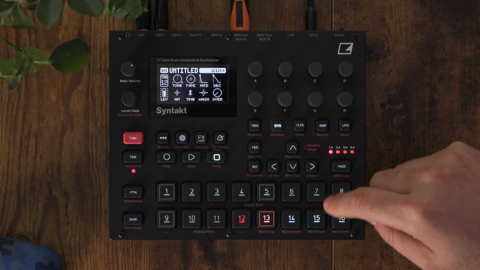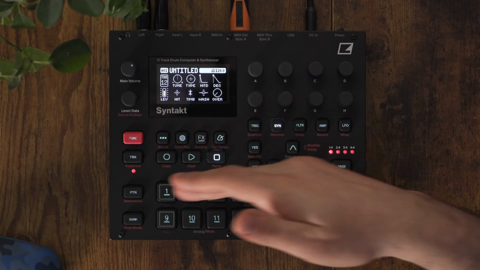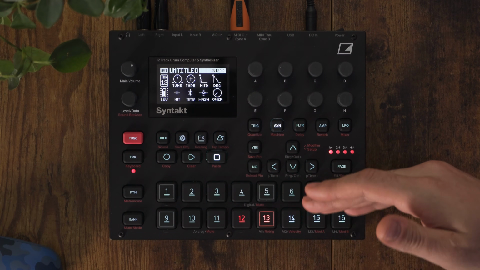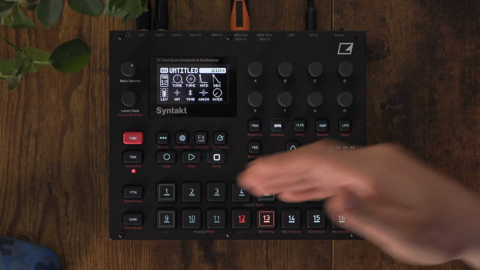So let's talk about that for a second. This top row here, these are your digital engines, and you can load any digital machine into these engines. All of them are the same. You just do whatever you want with them. You can load a MIDI engine into those tracks as well, and you could turn this device into a 12-track MIDI sequencer if you wanted, or an 8-track MIDI sequencer, or whatever.